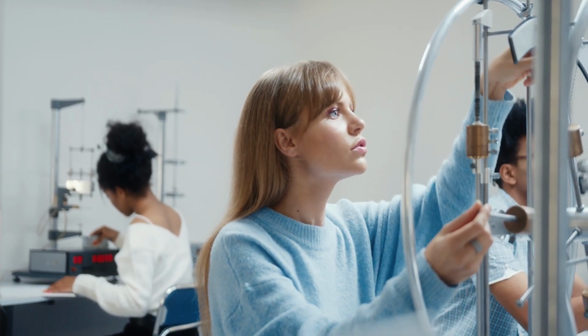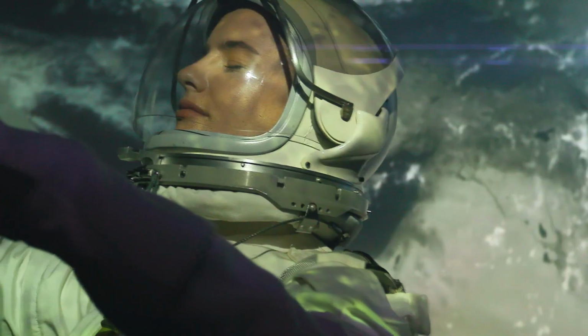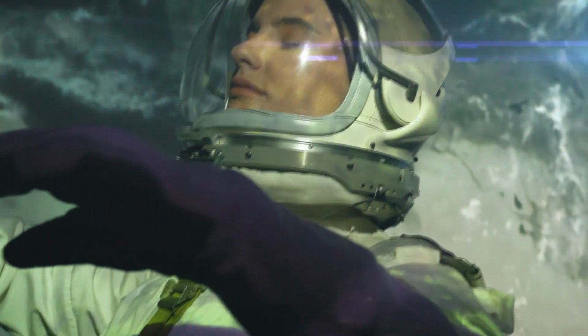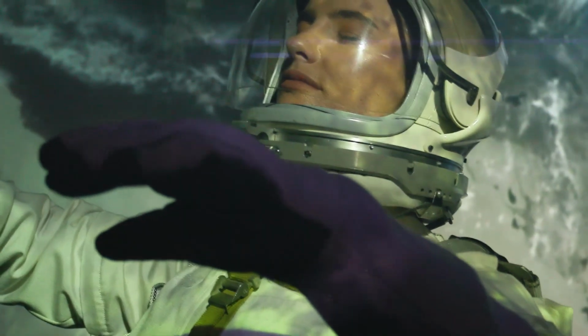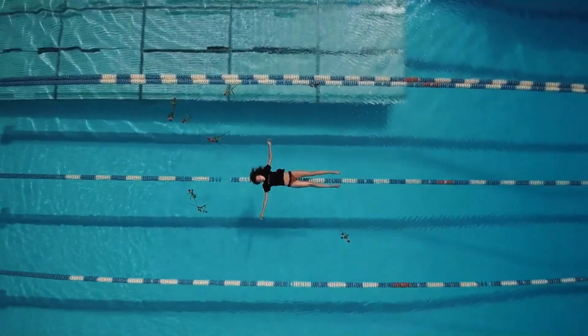Today's topic is one that has fascinated scientists and enthusiasts alike for years. What if gravity didn't exist? Could we survive in a world without it? Would everything just float away into space? Stick around and find out.